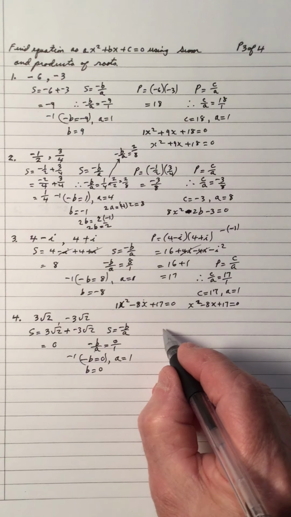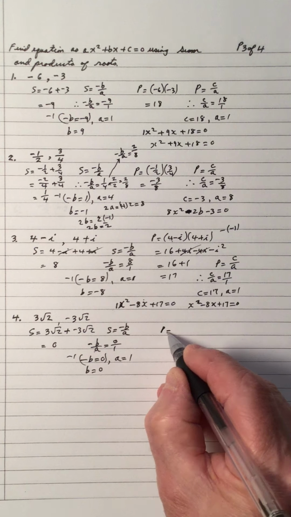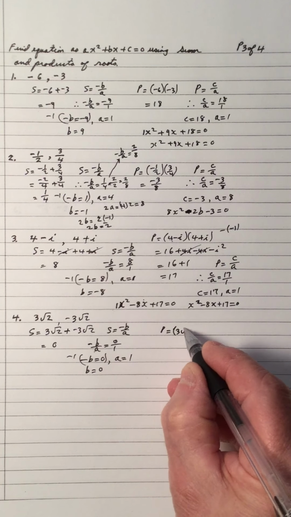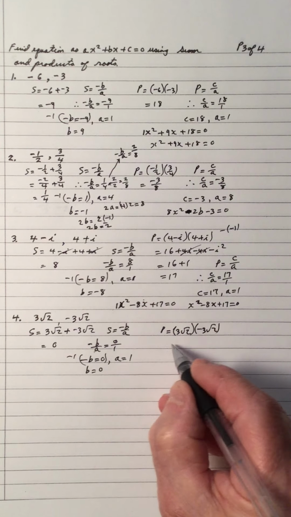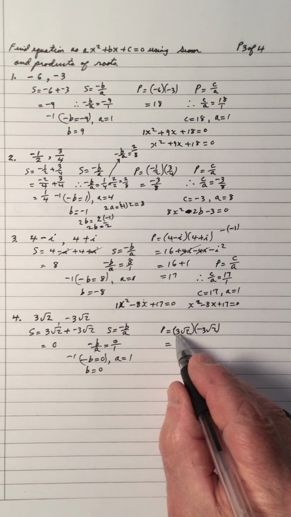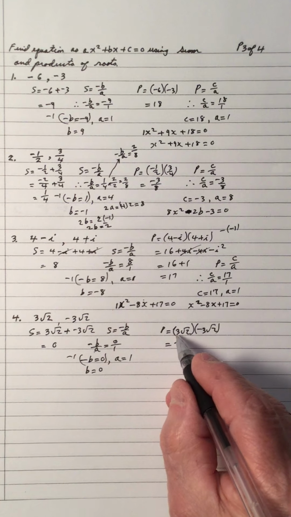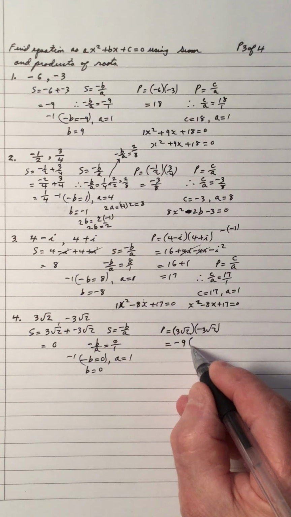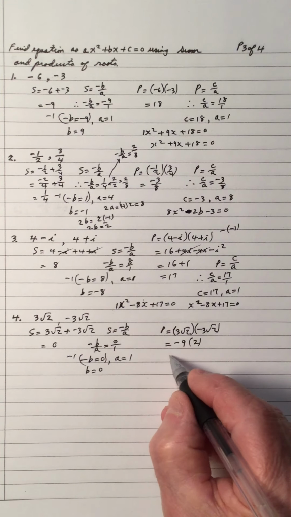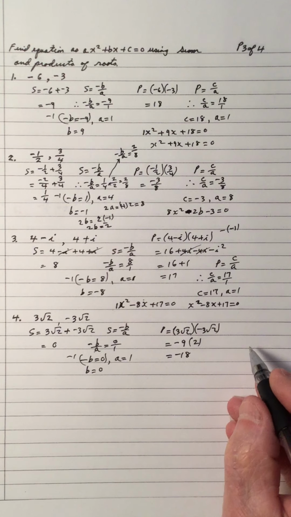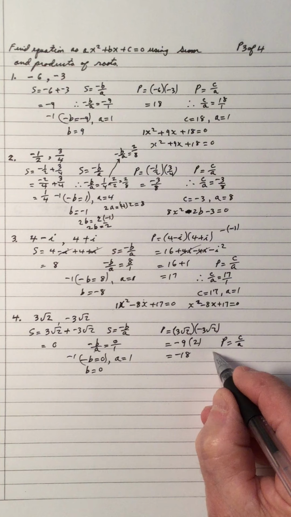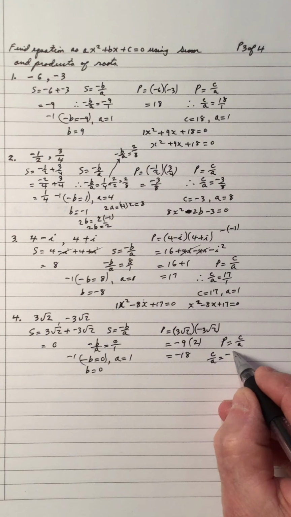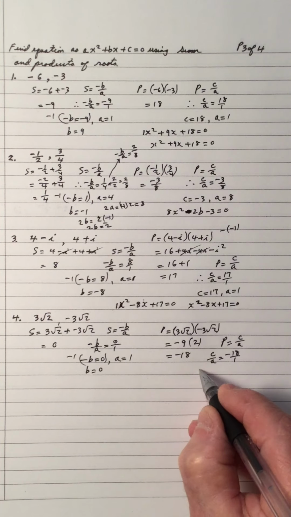And we have to get the product of the roots. The product is 3 root 2 times negative 3 root 2. And that gives me negative times a positive is a negative. 3 times 3 is 9. Root 2 times root 2 is 2. So the product is negative 18. And the product is c over a. So c over a is a negative 18 over 1.